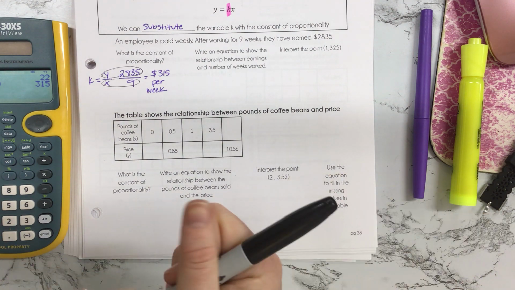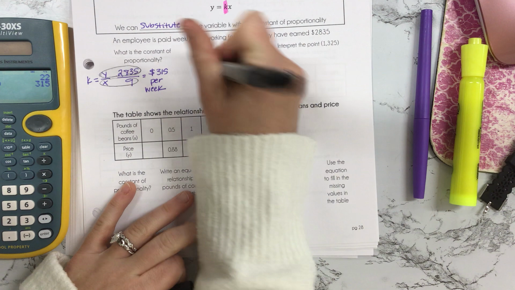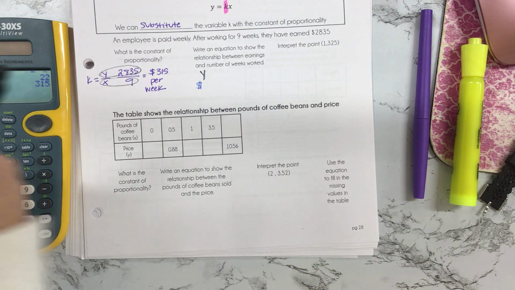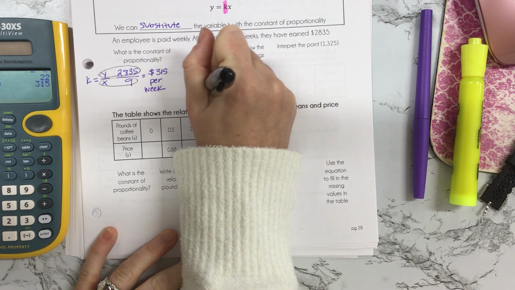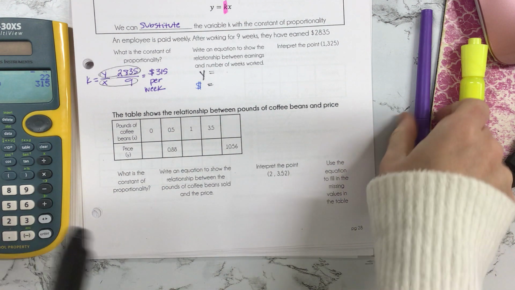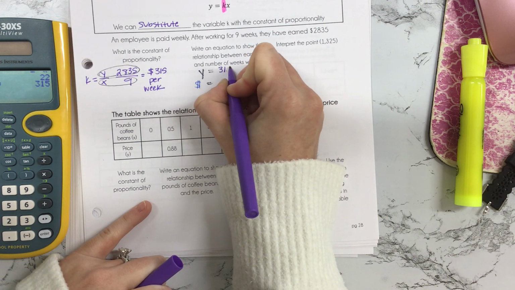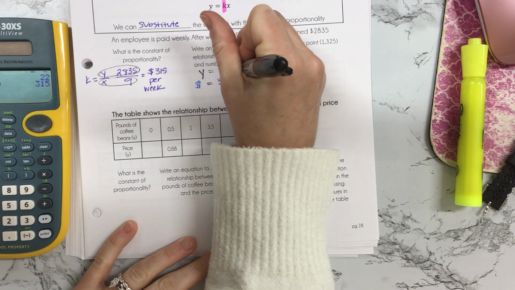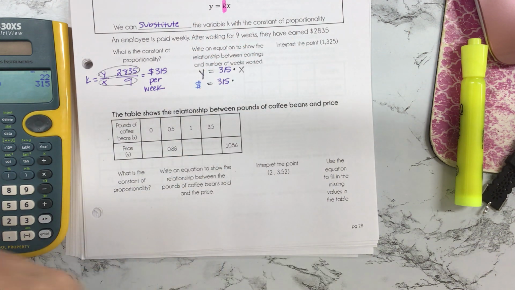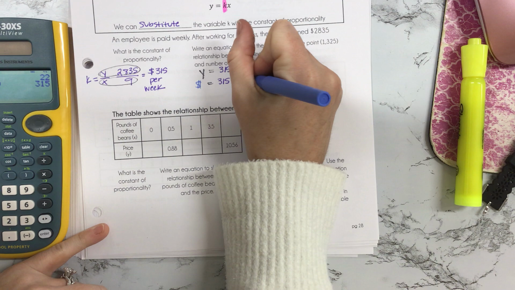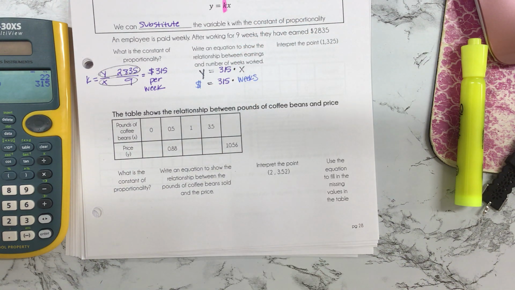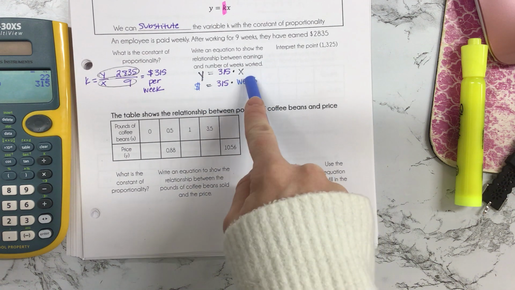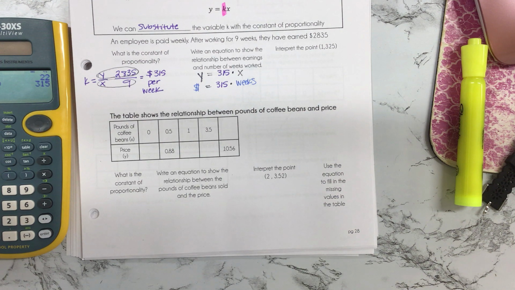So for my equation, y, the amount of money, comes from my constant of proportionality, 315, times x, which is my number of weeks. All I'm doing is instead of writing out the word weeks, I'm letting a variable represent that thing.